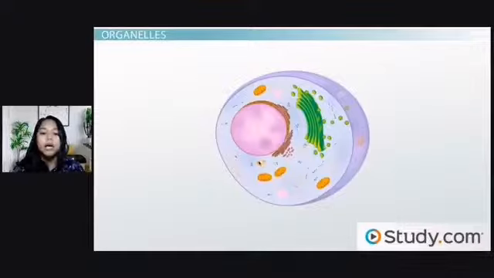This one is your centriole. Your centriole would aid during cell division. It is used during cell division. I will be explaining that as we go to cell division questions later. So those are the tiny structures inside the cell membrane.